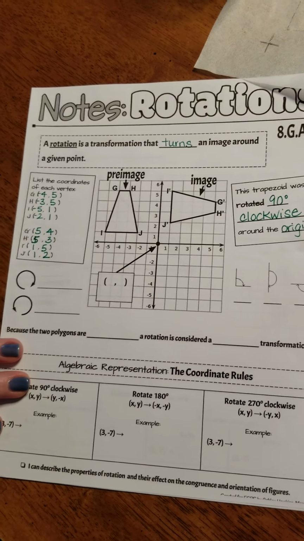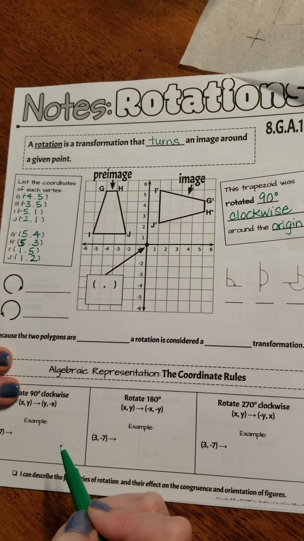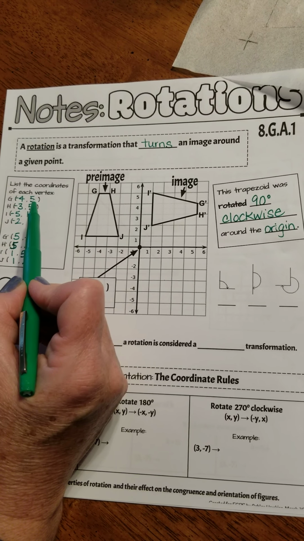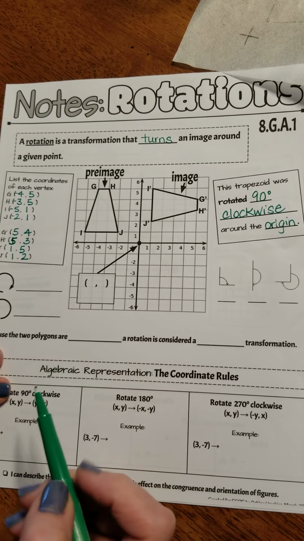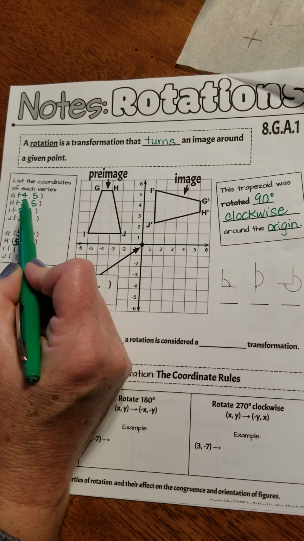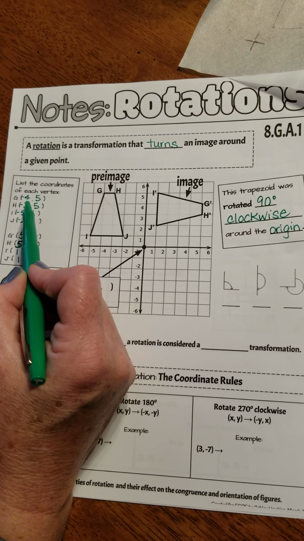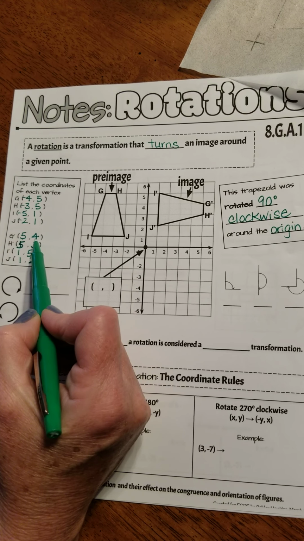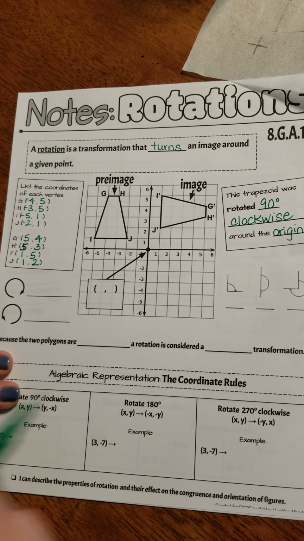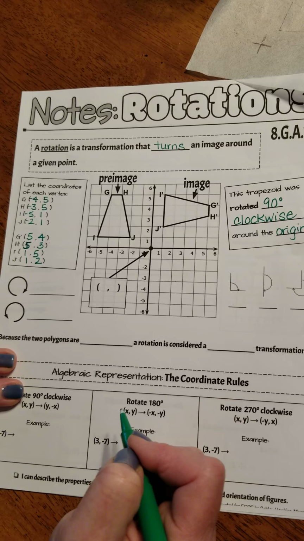Okay, hopefully you noticed that there was a pattern that occurred. We can see that our X value here is the same as the Y value in our pre-image. And what happened to the Y value? Well, the X value became the Y value, but it became its opposite. And that was when we turned it 90 degrees.